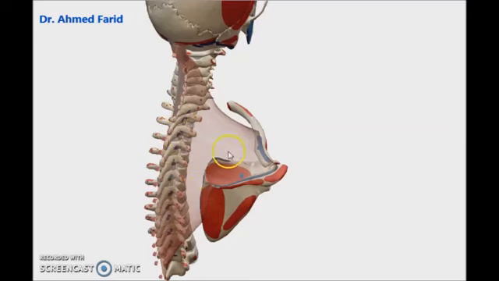The muscle will converge to be inserted into this V-shaped area formed by the back of the clavicle, the medial aspect of the acromion of the scapula, and the upper border of the crest of the spine of the scapula. So you can say the insertion of trapezius is this V-shaped area: back of the clavicle laterally, medial aspect of the acromion process of the scapula, and upper border of the crest of the spine.